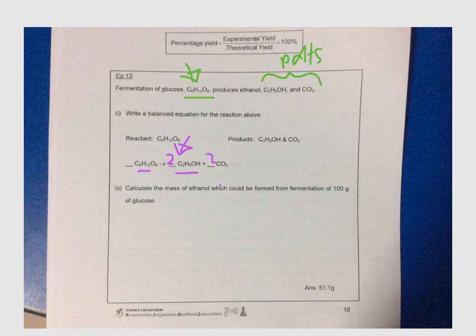Then I see whether my oxygen is balanced or not. So in this, I got a total of 2 oxygens. In this, I got a total of 4 oxygens, because 2 times 2 again. Altogether in my products I got 6 oxygens, and in my reactant I also got 6 oxygen atoms. Therefore, I know that this equation is already balanced, so this one should be a 1.